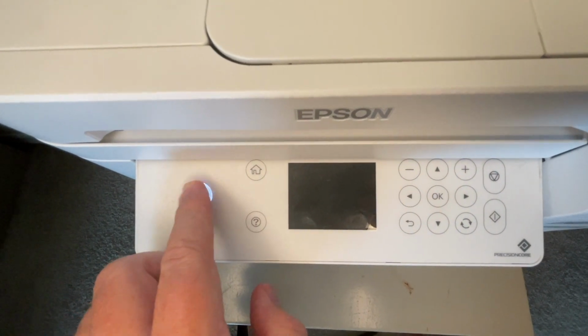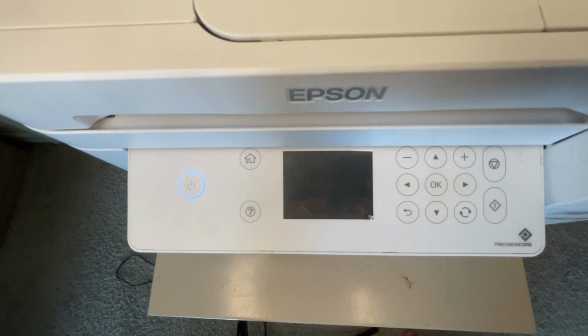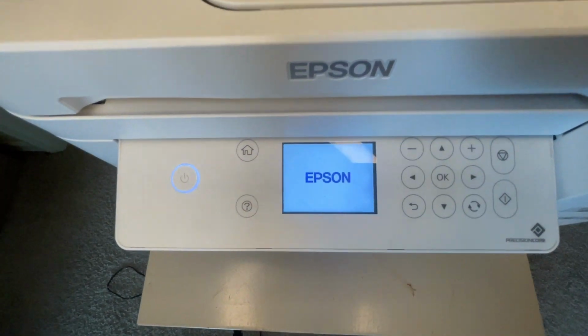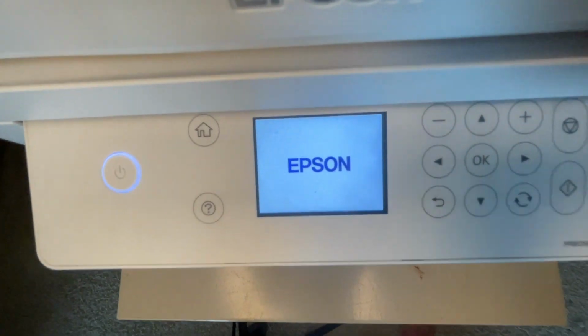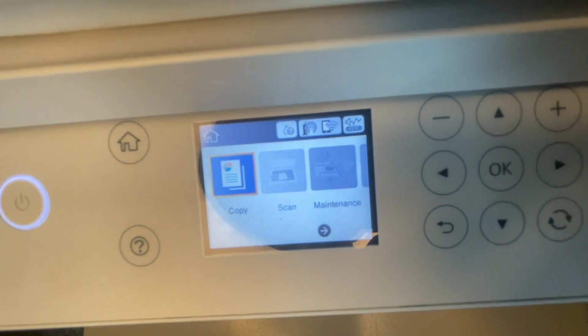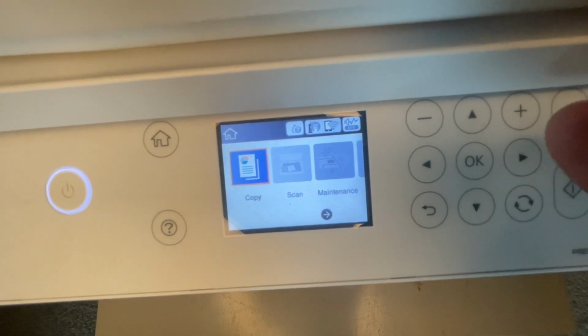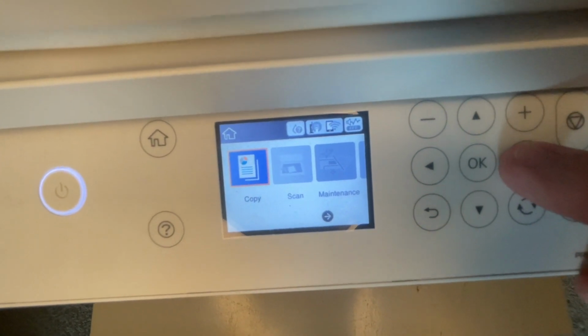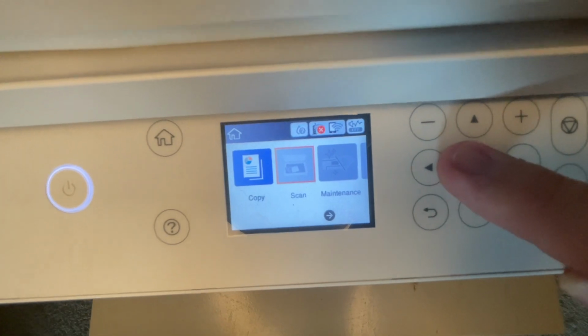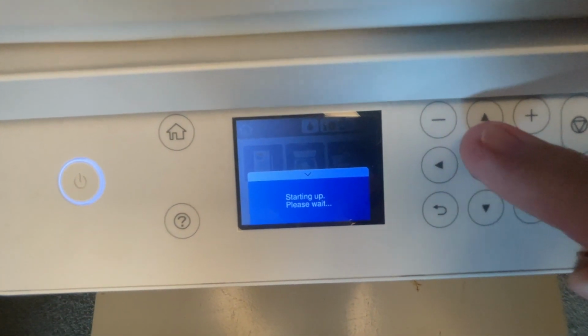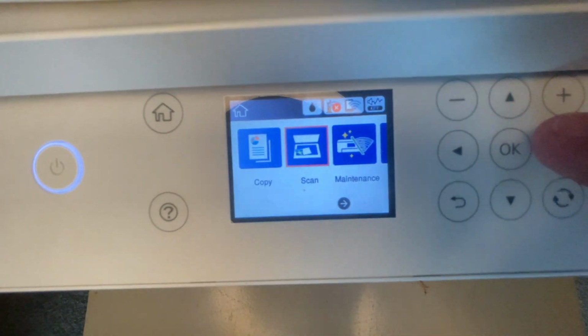Every scanner is different, but most have similar features, even if they're accessed in different ways and have different names. Let's turn on the scanner and see what's available on it. With this scanner, I can copy a document or photo and print it out on paper. Or I can scan a document or photo and store it elsewhere.